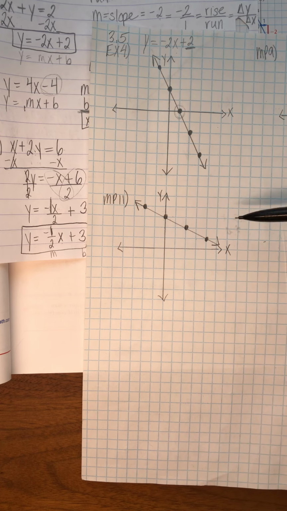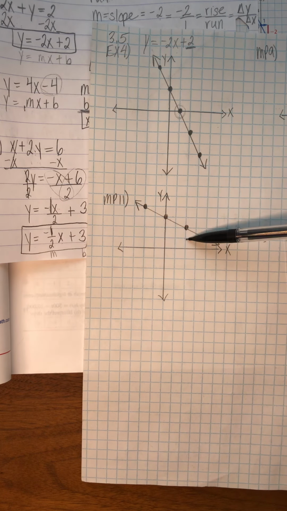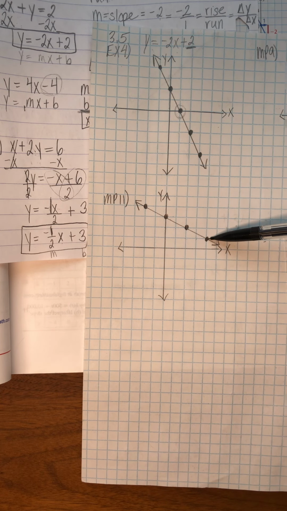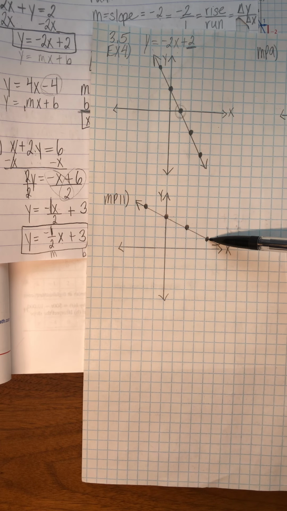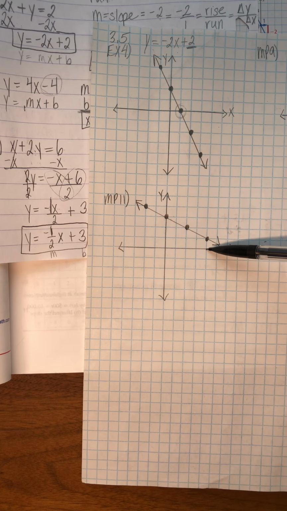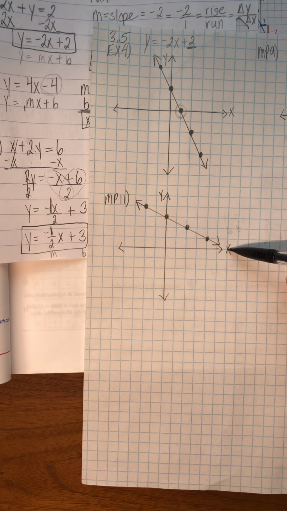Look at what's happening here. Remember in my slope, I went down 1, right 2, down 1, right 2. If I were to do the next point, I could easily figure out where that next point would be. If I went down 1, it would be on the x-axis, and I would go to the right 2. It would end up being right here on the x-axis. So let's figure out what that point is.